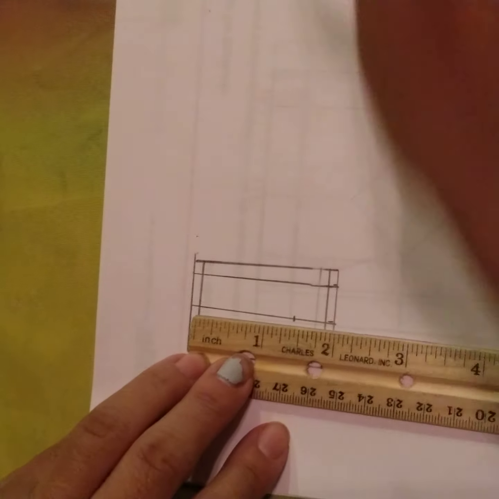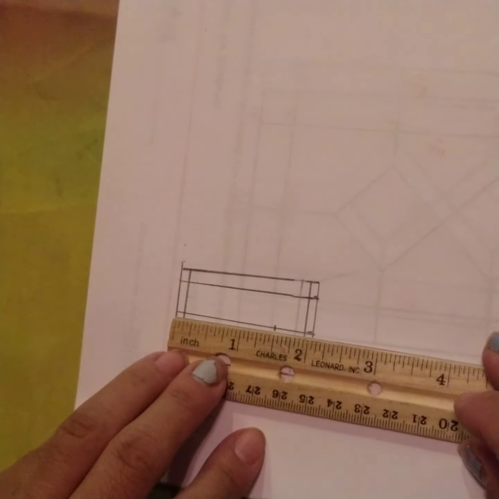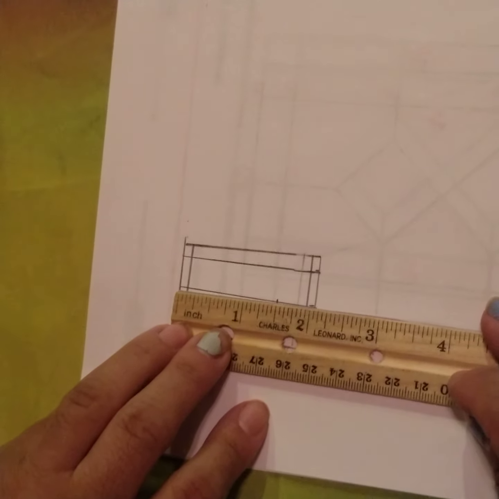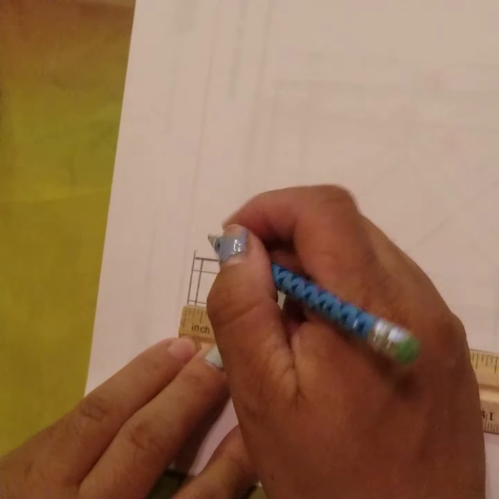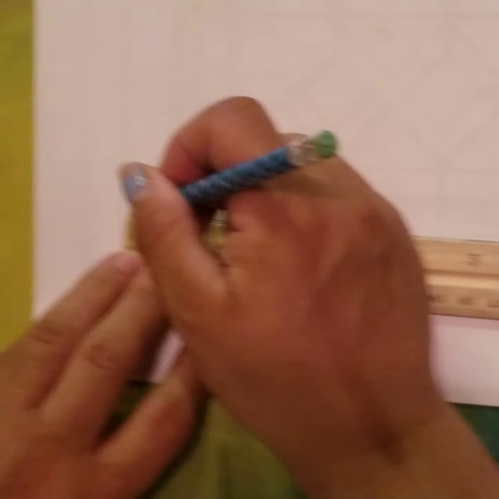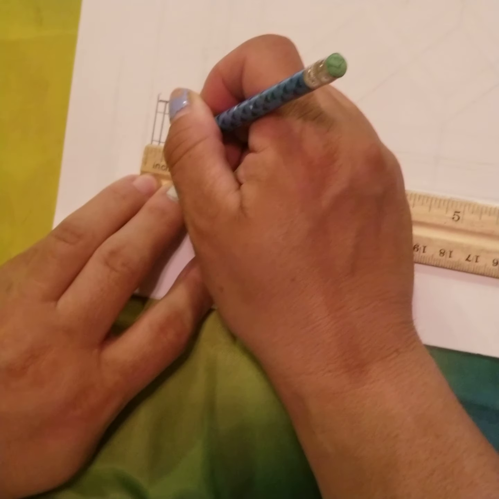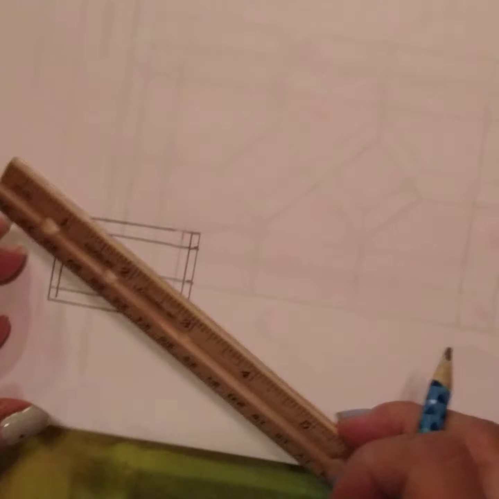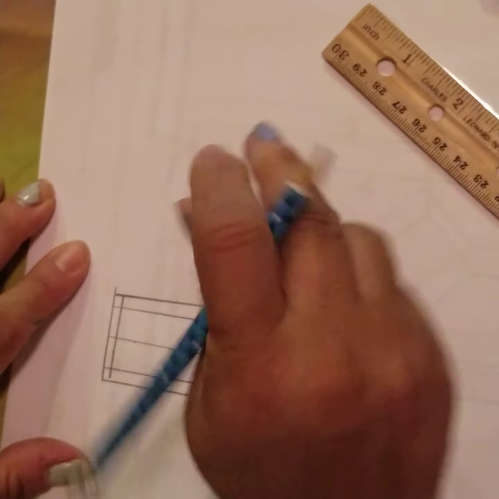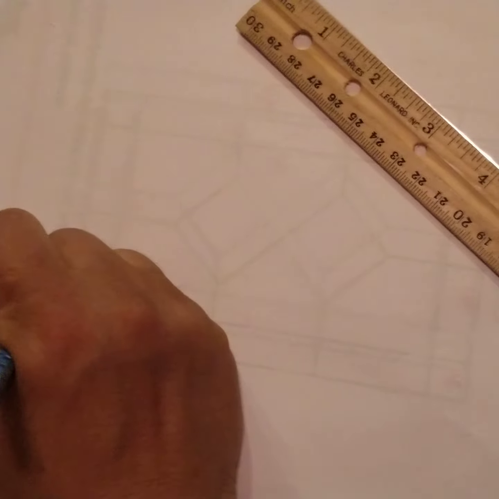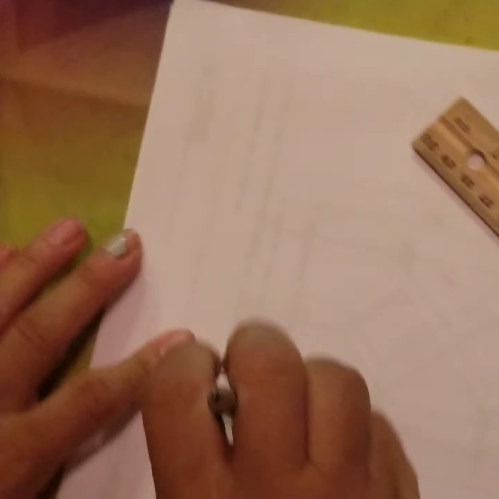here, and we're going to do the same because the line is the same at the top. My lines are a little crooked. 1, 2, 1, 2, 3, 4, 5, 6, 7. There. So here and here.